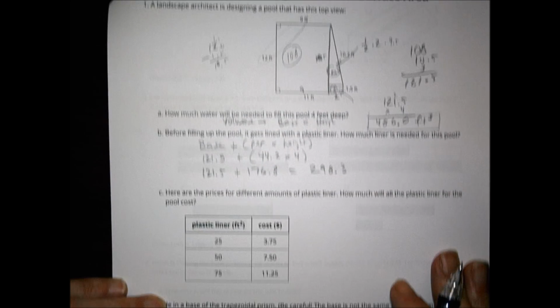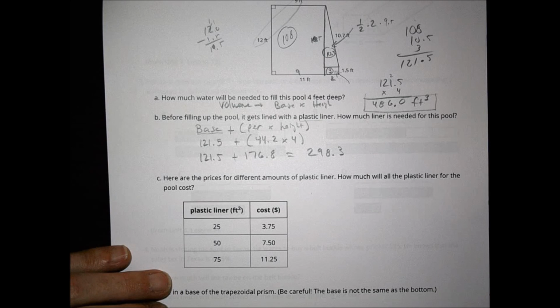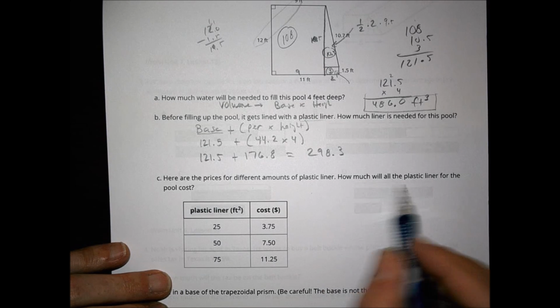So here are the prices for different types of liner, or different amounts of liner. How much will it cost for this?